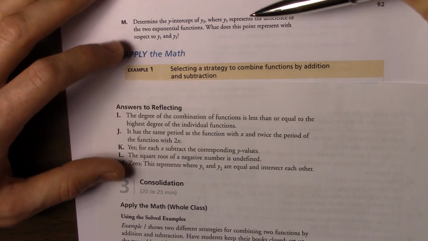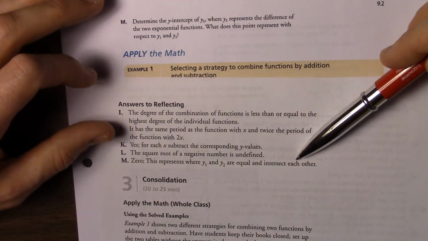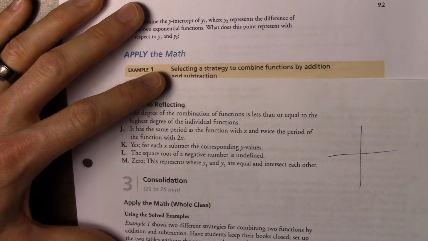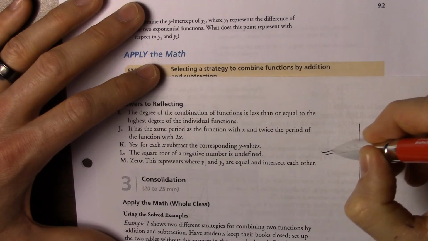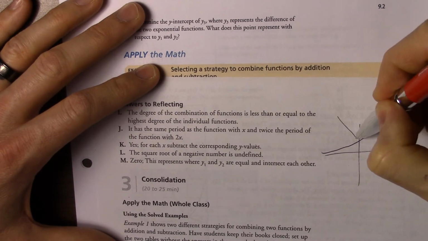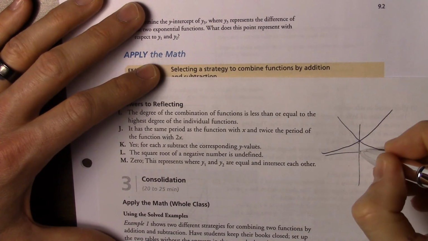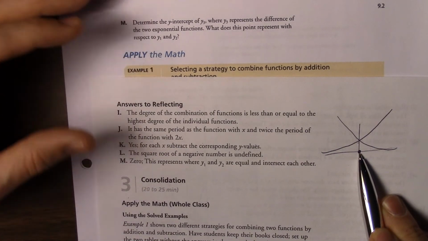So the y-intercept of y3 would be 0. This represents where y1 and y2 are equal and intersect each other. So when we have a difference of, say, this function and this function, we subtract these y values, because they're equal, the point on the difference of functions will be at 0. Okay?